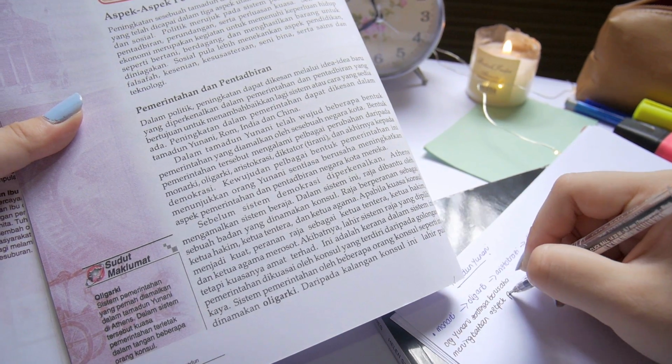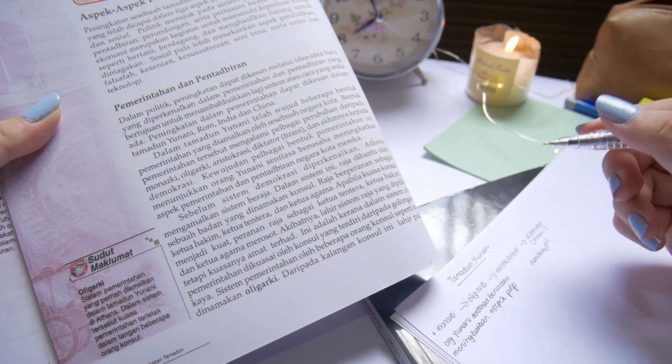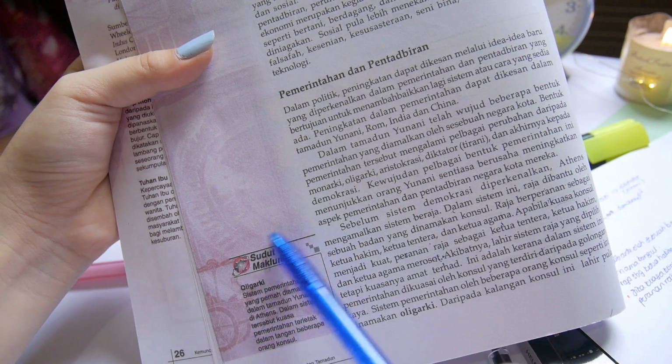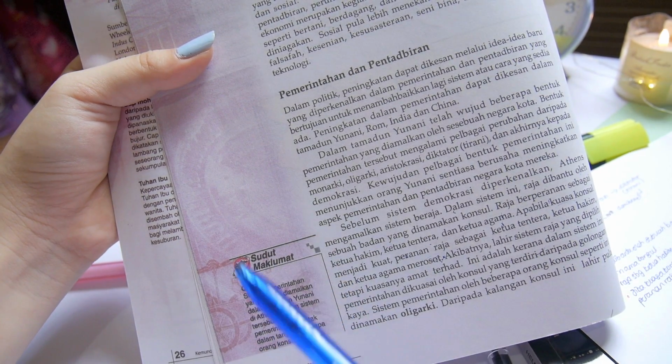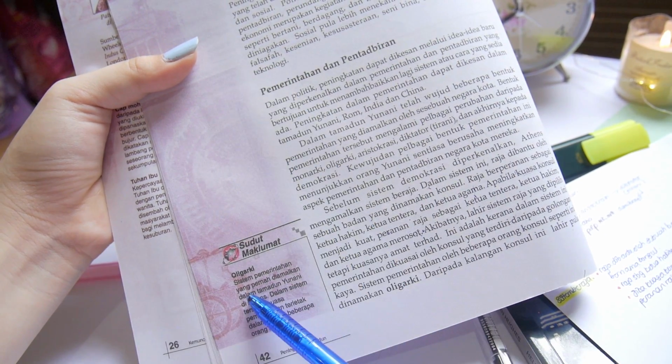P and P. Your own notes, this is how I will write it. Pemerintahan dan pentadbiran, P and P. Negara kota, mereka. Okay, even small boxes, sudut maklumat at the side, is very important, especially for your Paper 1. This is how I do it.